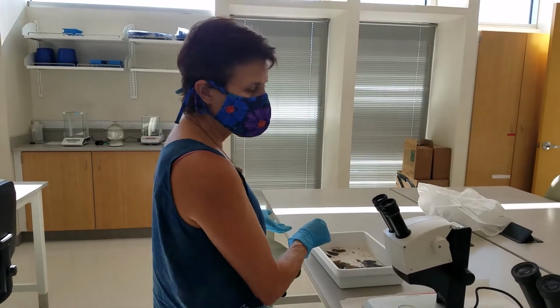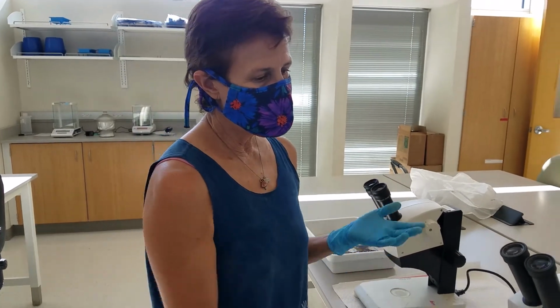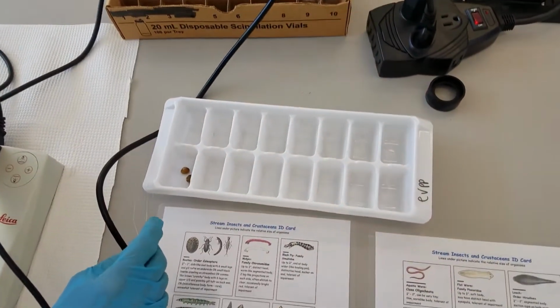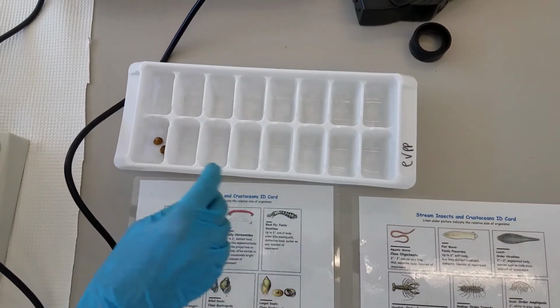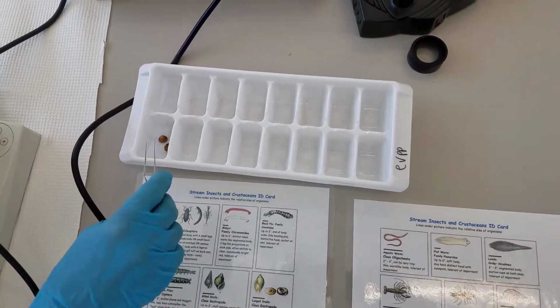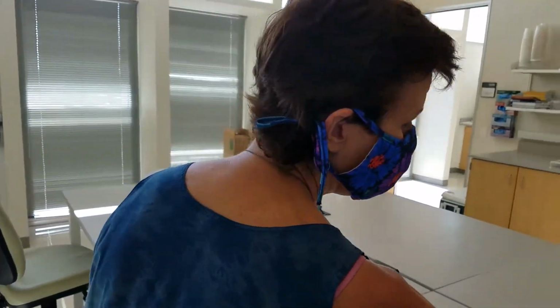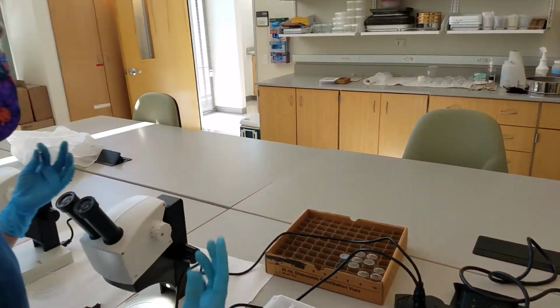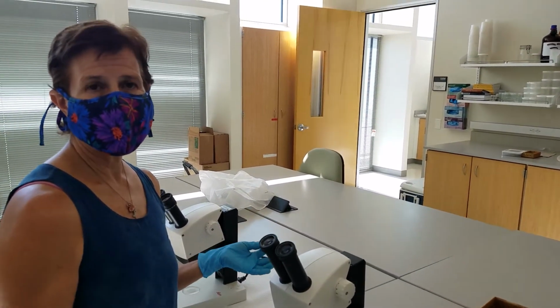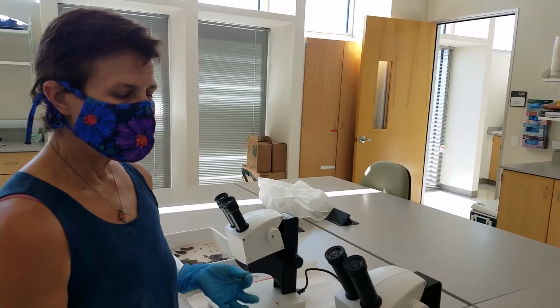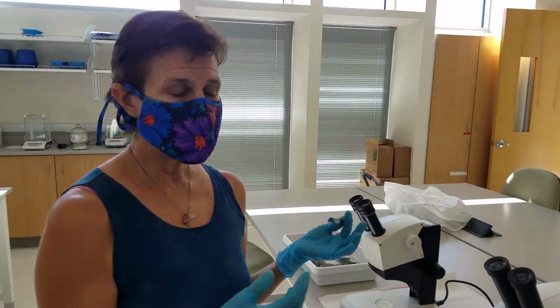So you would start with this, and then you would move the common critters into sorting bins here in the ice tray, and then you would transfer those into a vial where you can look at them again and recount them. It's better to count them now, and so then you can do an assessment of, in this case, stream health.